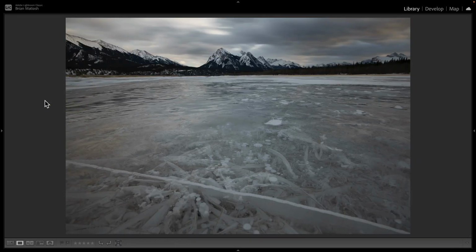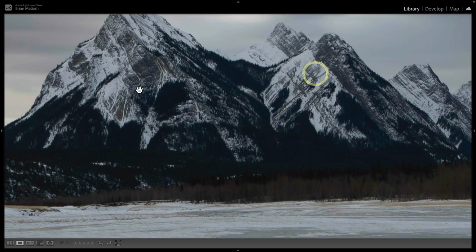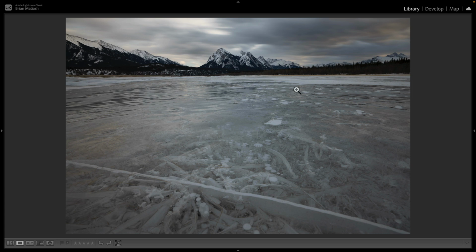So let's dig in. I've got these two photos here. Both of them were taken within a second of each other. It's at Abraham Lake in Canada, which is famous for these frozen methane bubbles under the thick ice layer. And so you can see with this photo, the background is in focus. I was focusing on the mountain range and kind of this icy region back here.